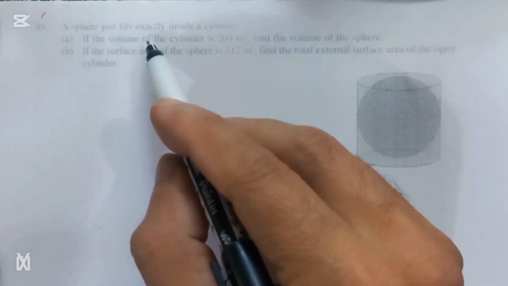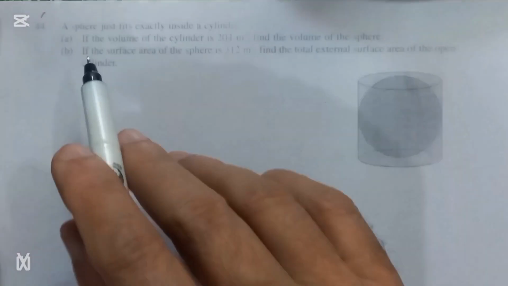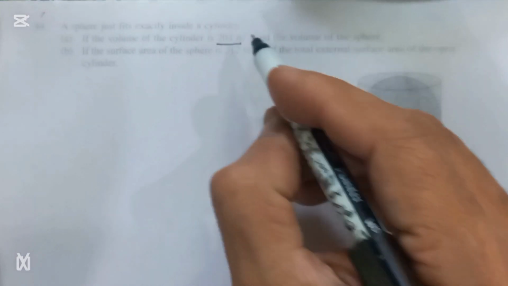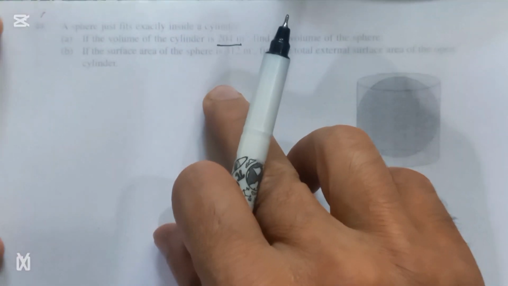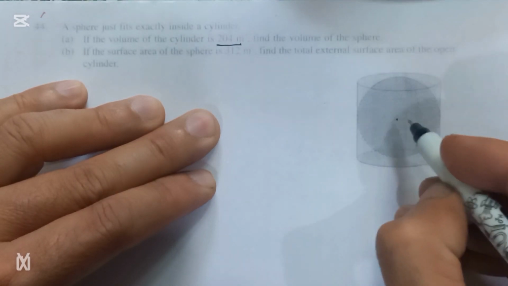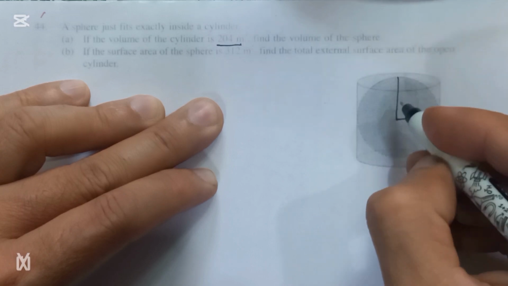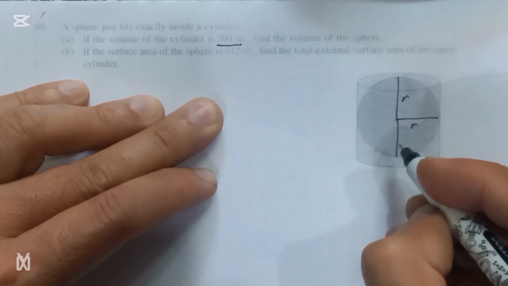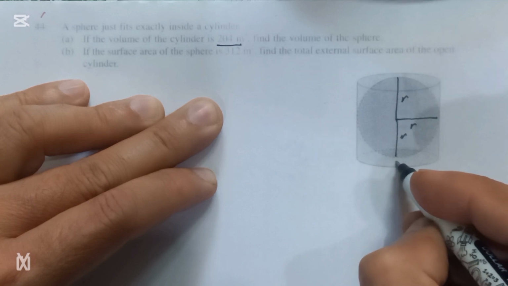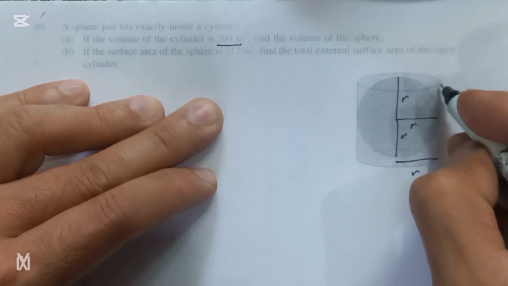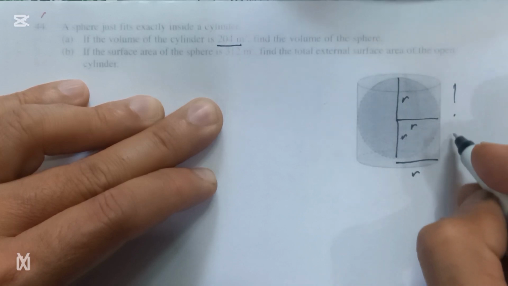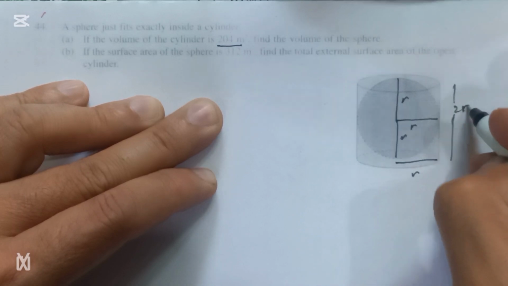Okay, question number 44 statement is a sphere just fits exactly inside a cylinder. So here is a cylinder and sphere is just fit in the cylinder. If the volume of the cylinder is this, find the volume of the sphere. Let R be the radius of the sphere. So here will be R, this will be R, this will be R, this will be R, and this total height will be 2R, which is the height of the cylinder.